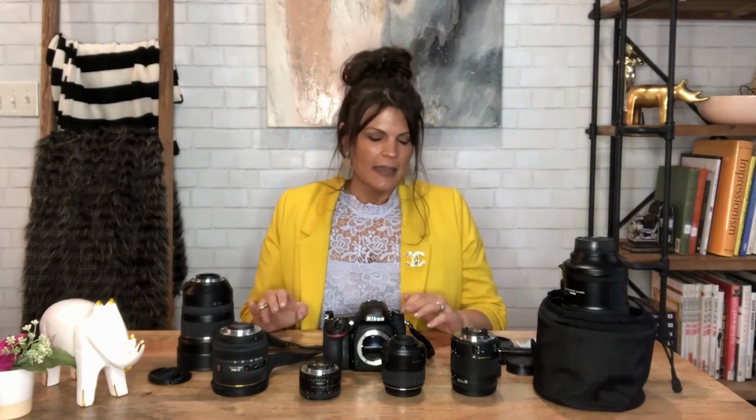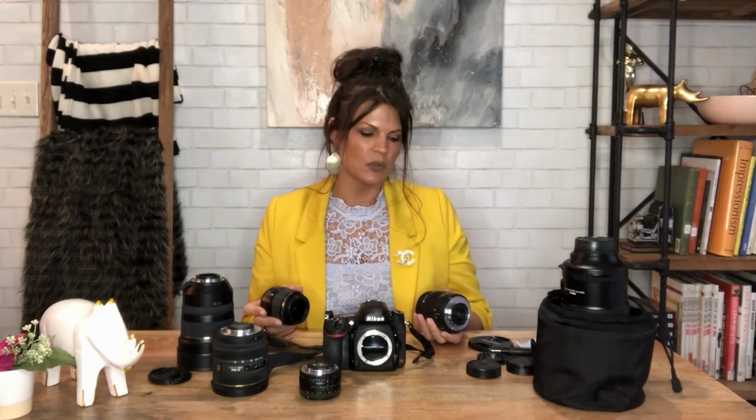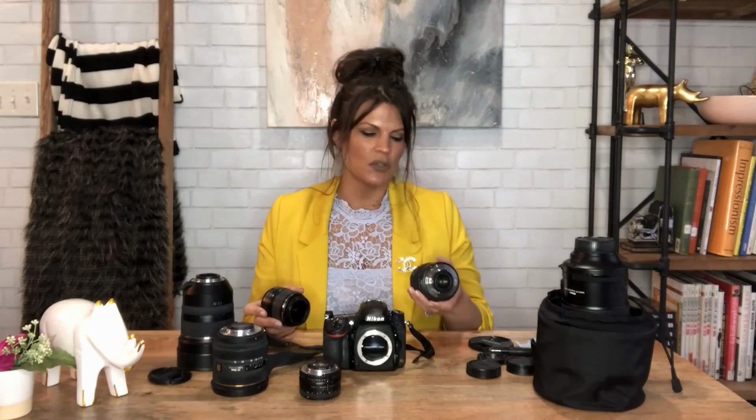Tutorial, we are going to discuss the different types of lenses that are out there for your camera. So basically, to begin, normally when you buy a DSLR camera, you're going to come with what we call a standard kit lens, which is usually the 18 to 55 millimeter, or sometimes you'll get a zoom lens, which is like 18 to 200 or an 18 to 250.